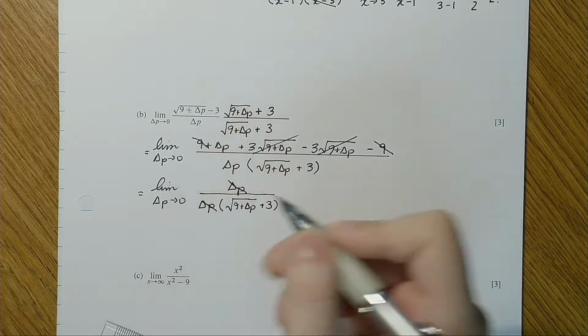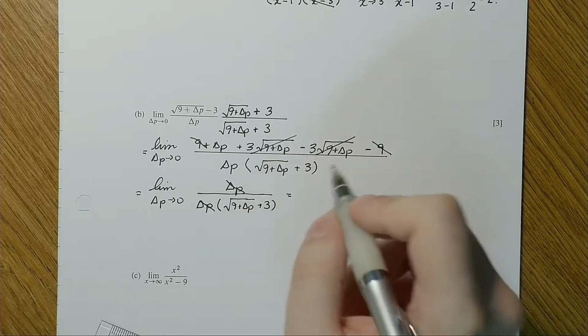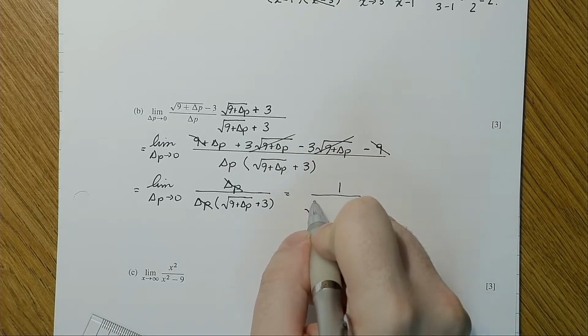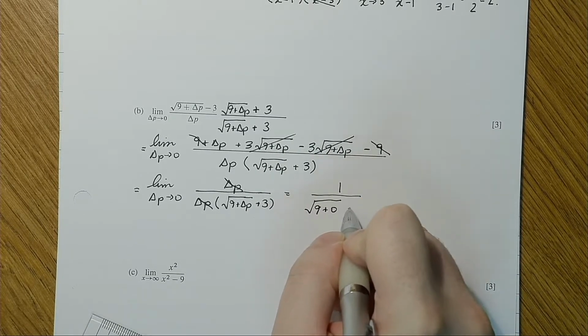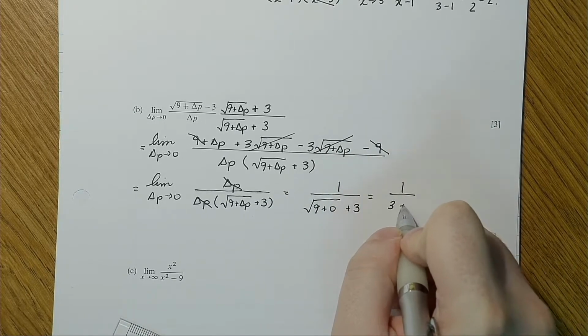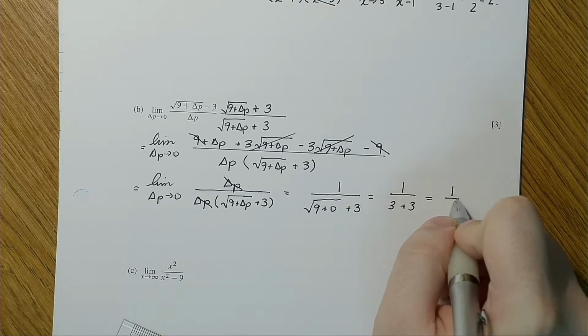So those cancel as well. And so I'll take my limit here. I have 1 over the square root of 9 plus 0 plus 3, or square root of 9 is 3, and 3 plus 3 is 6.